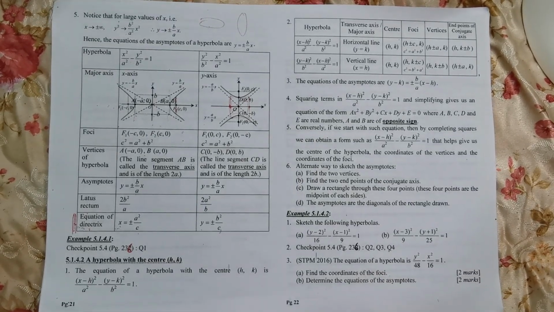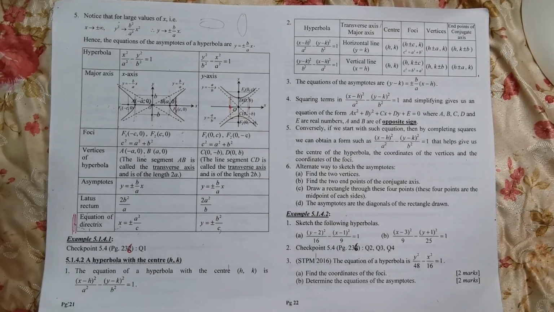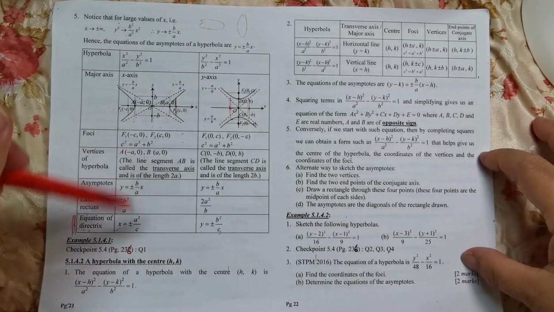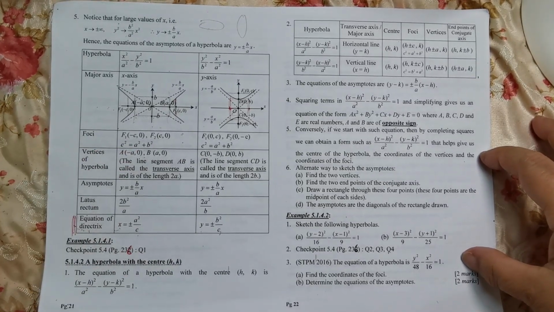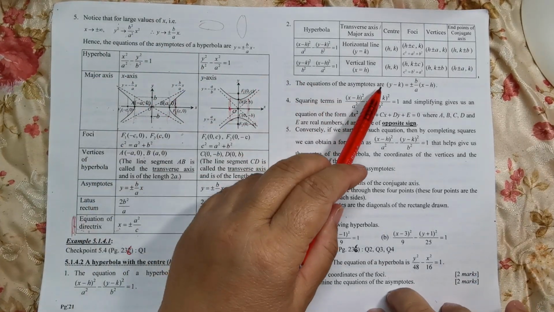Okay, so this is a hyperbola with the center h, k. After you have learned circle and ellipse, it's actually no problem to continue with this part. We are repeating the same steps. The only difference is the equation. Okay, so the equation of the asymptote becomes this one.